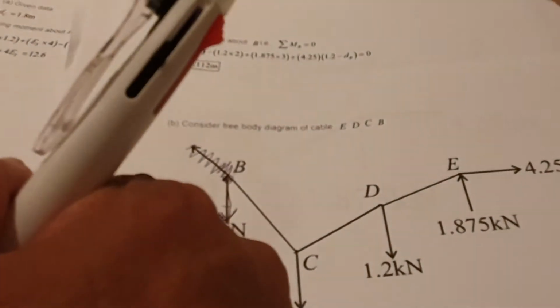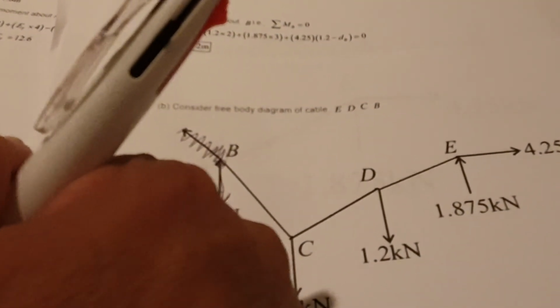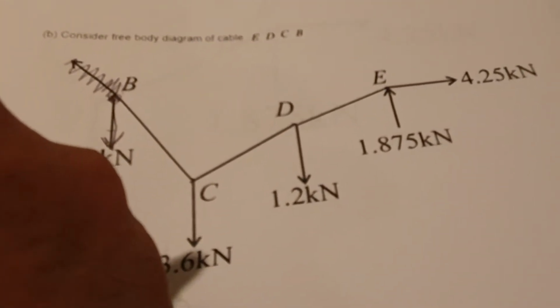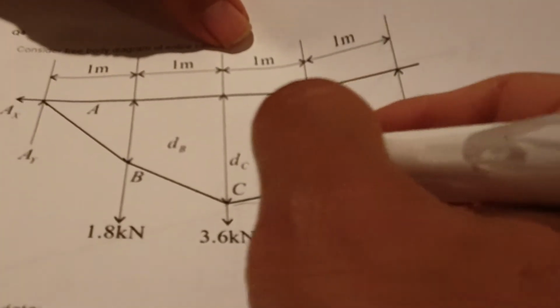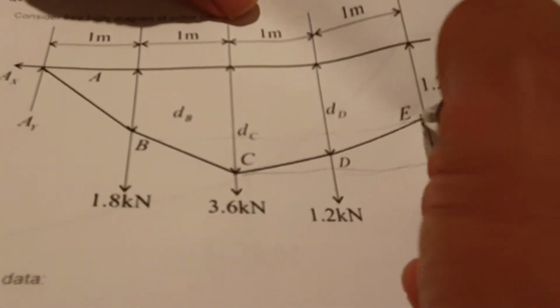Now, the whole thing is 1.2 here. So you want to find out the distance from here to this point. The whole thing is 1.2. And what is the whole thing here?